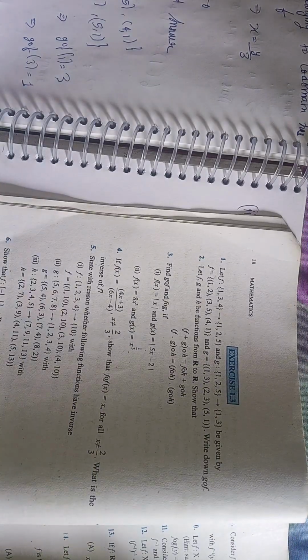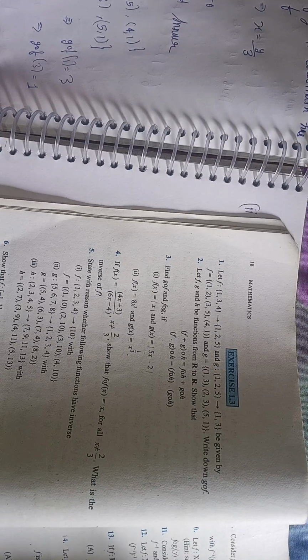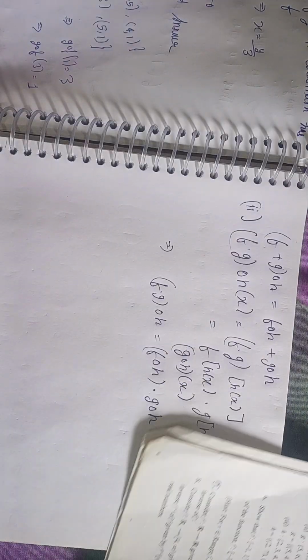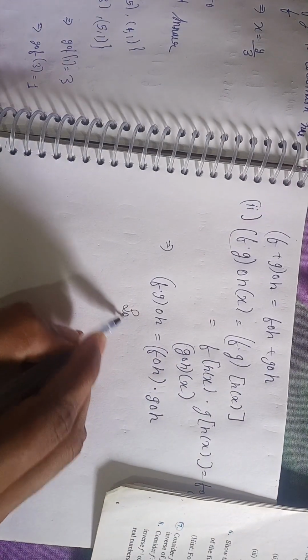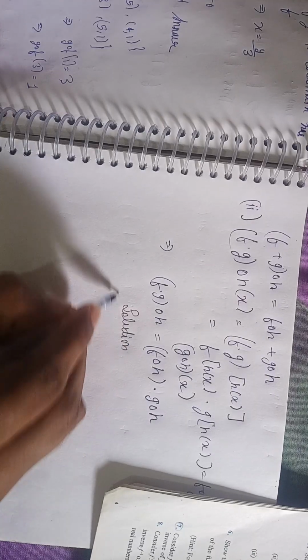Now we are going to find gof and fog. First one, f(x) = |x| and g(x) = |5x - 2|. Second one, f(x) = 8x^3 and g(x) = x^(1/3). Hence, solution for question number 3.